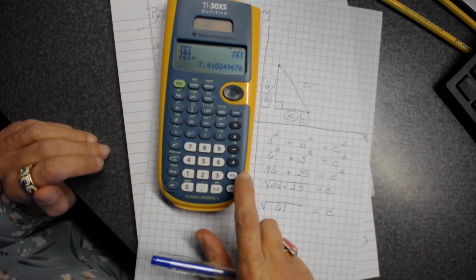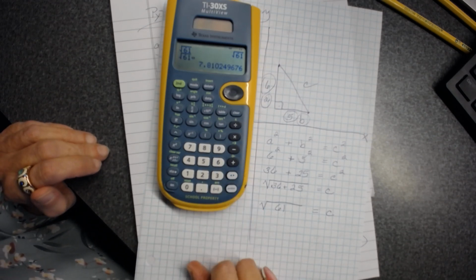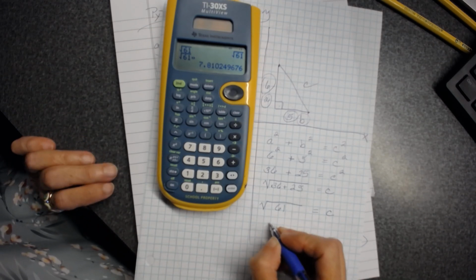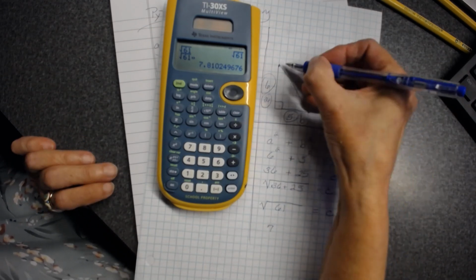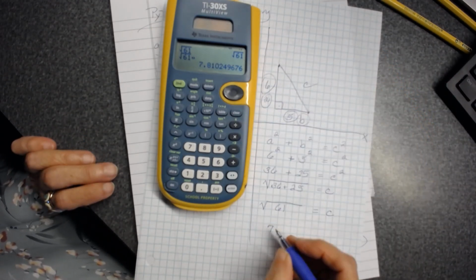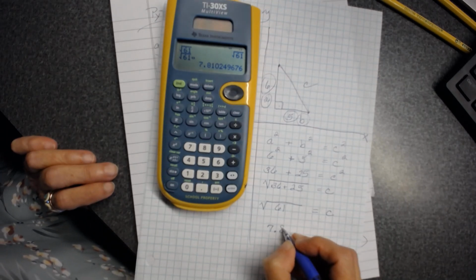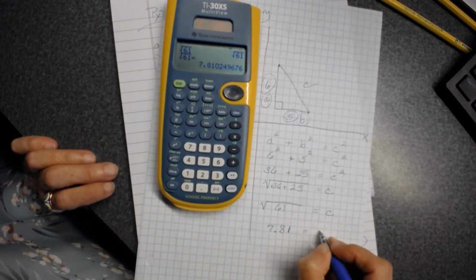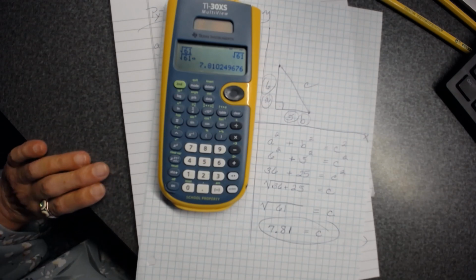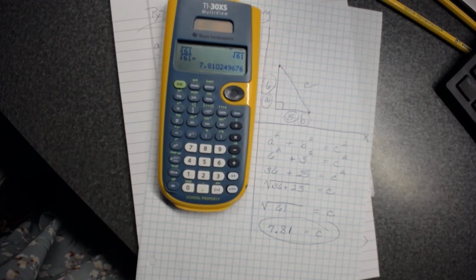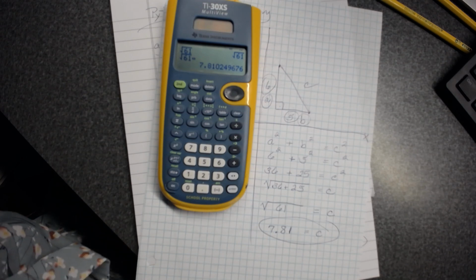If I hit the back and forth arrow, that's going to give me my decimal. The length of this line, C, is going to be 7.81. Okay, so it's not a perfect square, but that's okay. Not everything comes out even in life, does it?